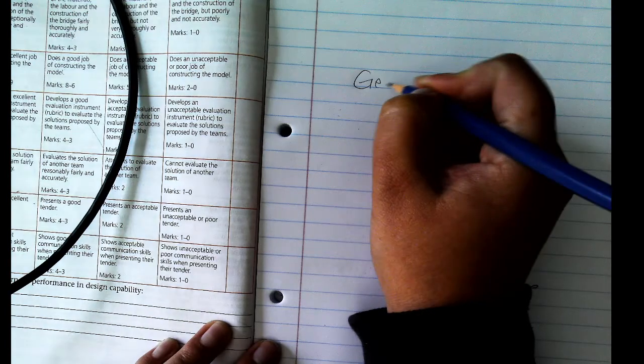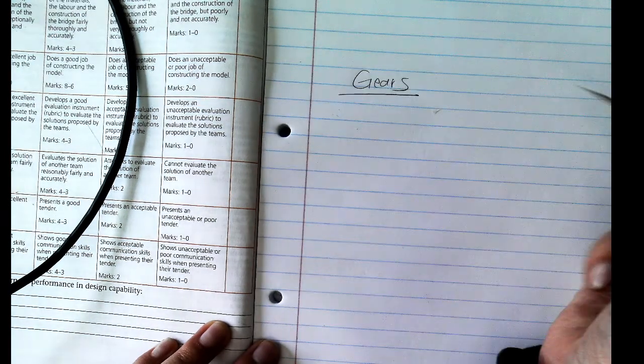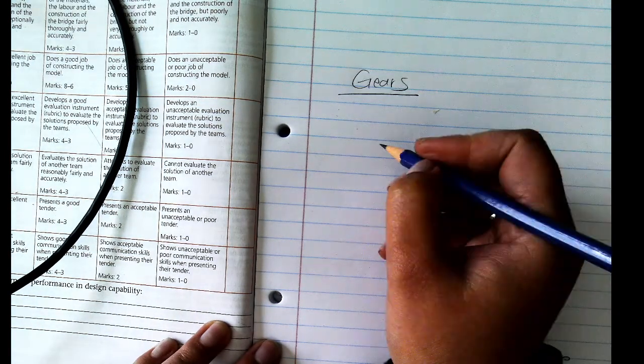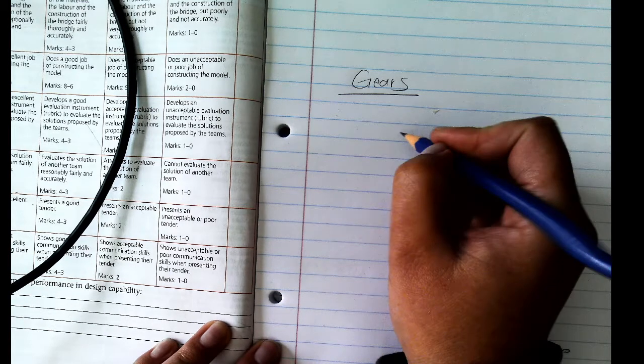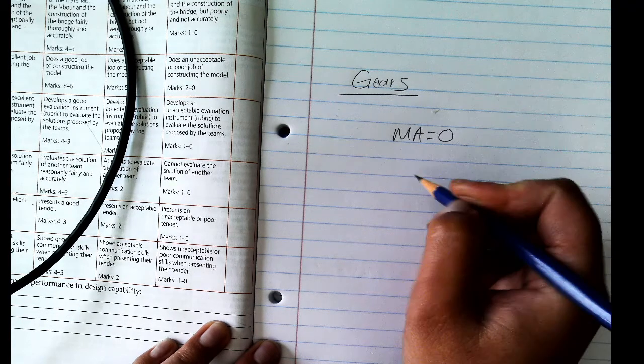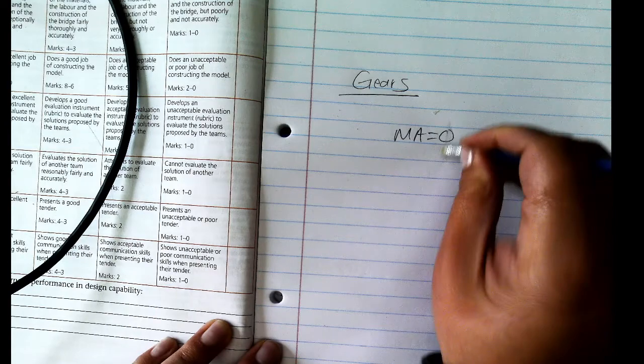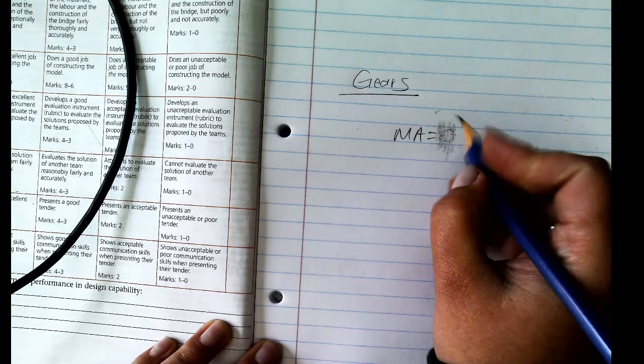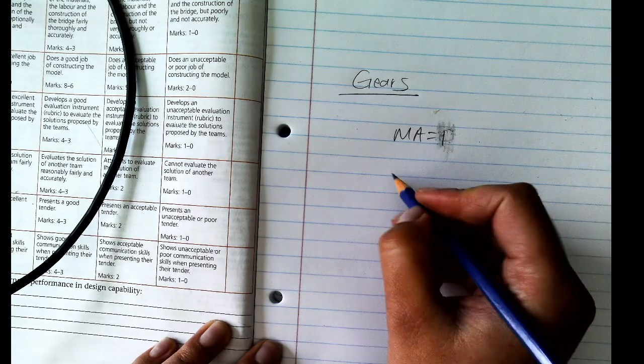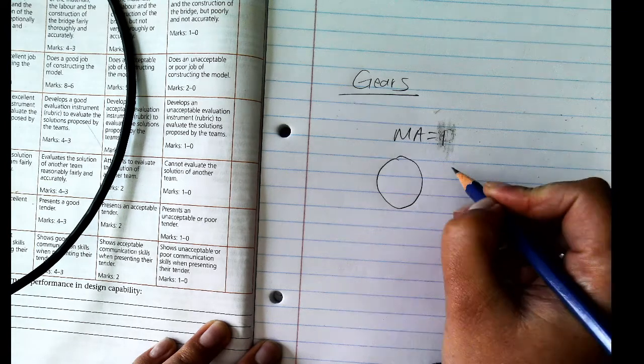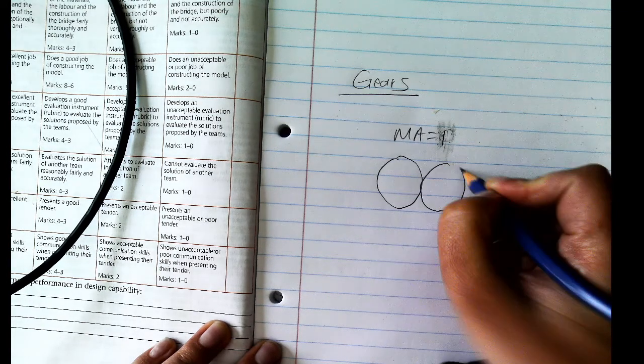For that I'll just very briefly explain it on here. Basically, with gears, if mechanical advantage is equal to 1, then you have two same sized gears.